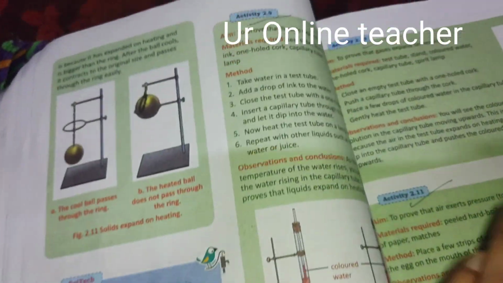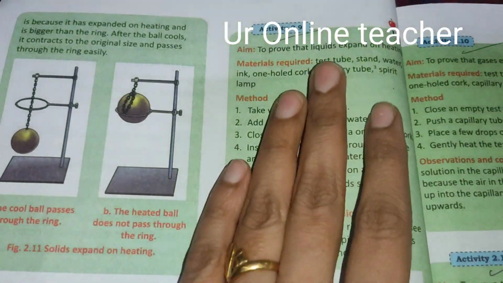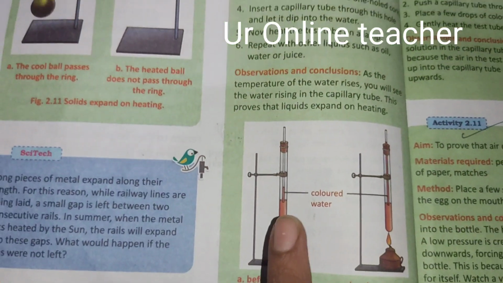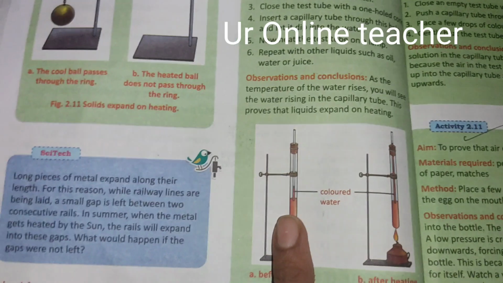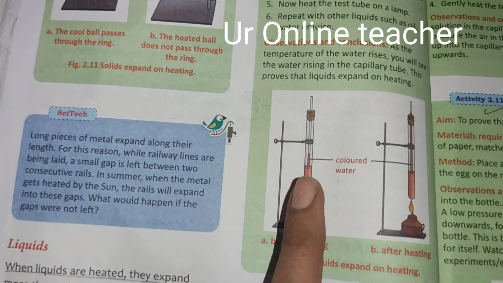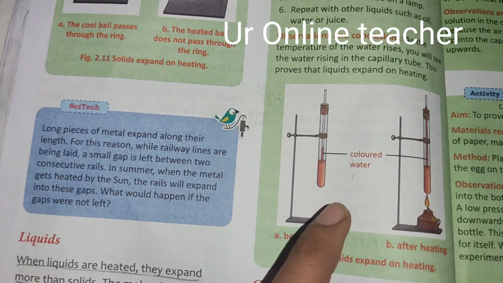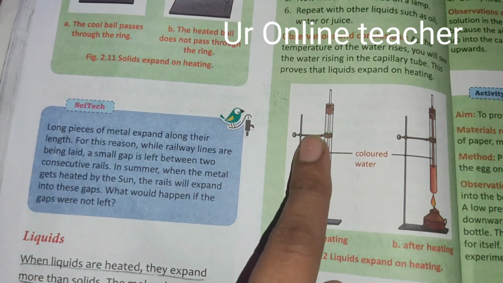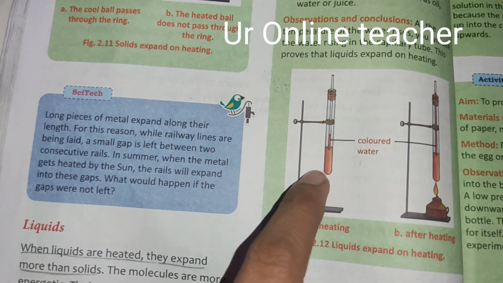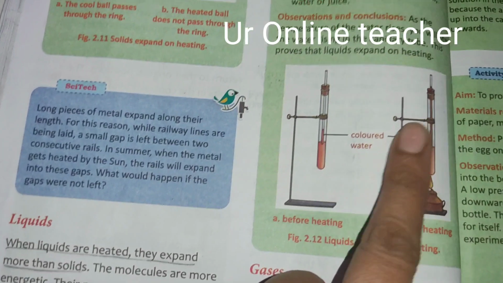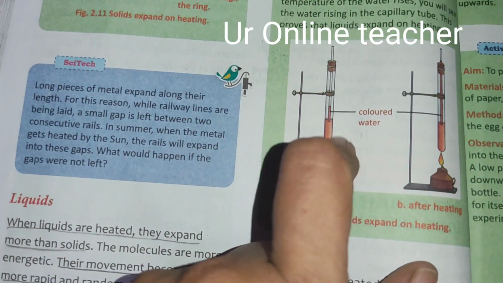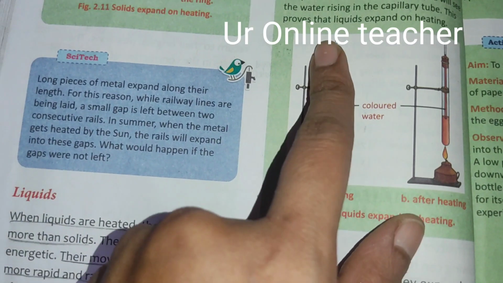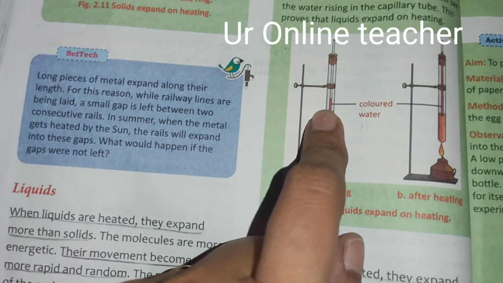Let's see how. To prove that liquids expand on heating, we want a test tube, test tube stand, water, ink, one hole rubber cork, capillary tube, spirit lamp. Take first water in a test tube. Then add ink to that water. So close the test tube with one hole rubber cork. One hole should be there. Insert a capillary tube through this hole and let it dip in the water.